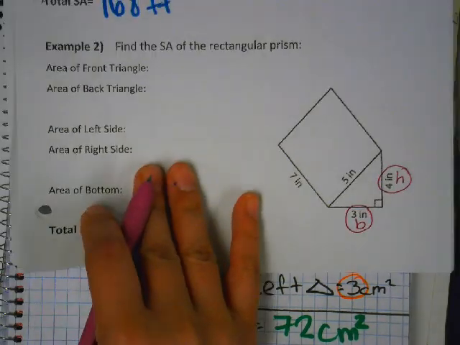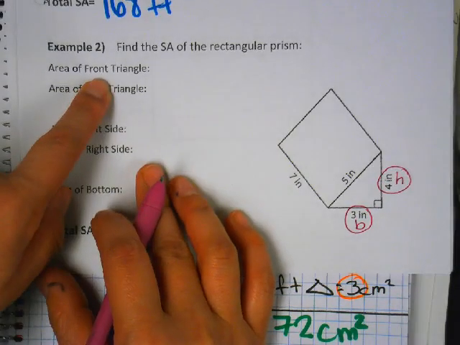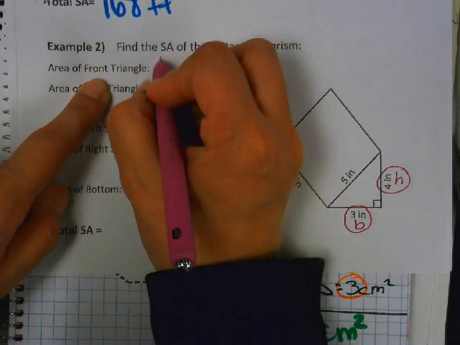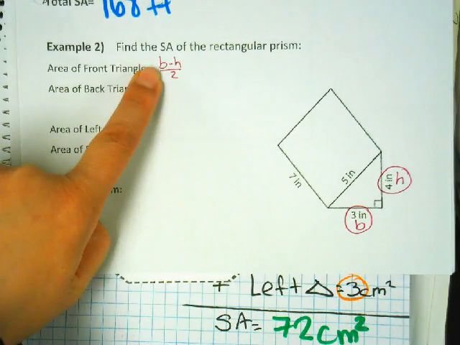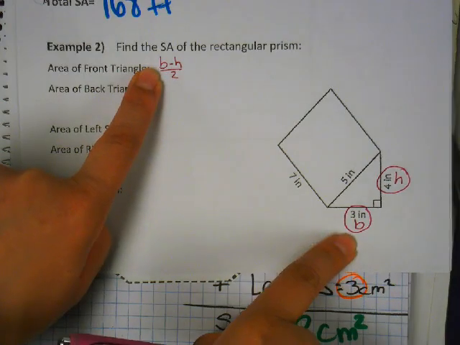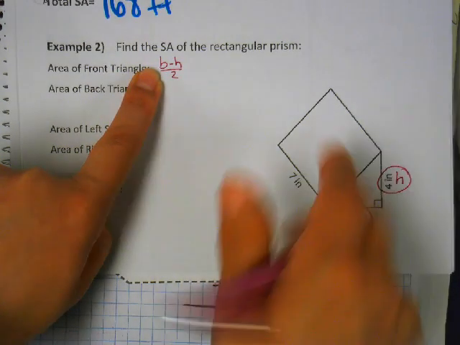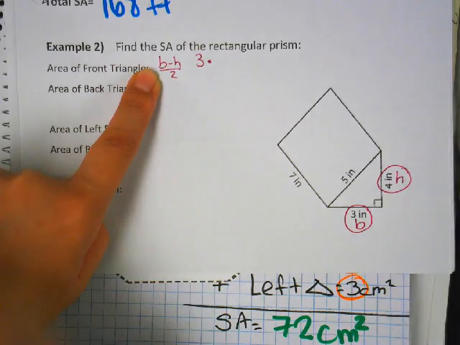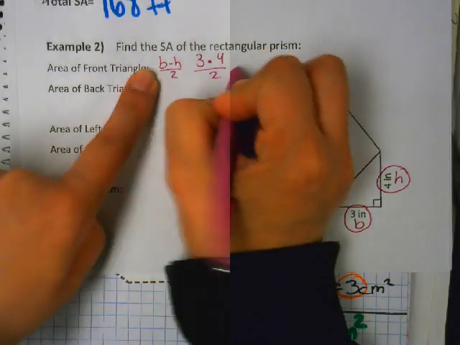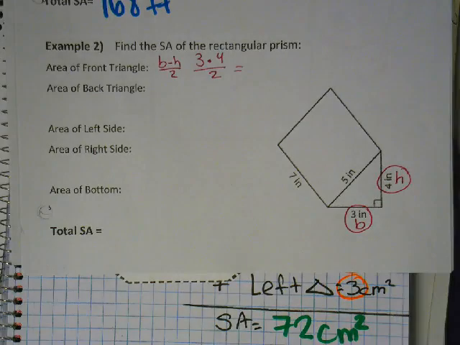Okay. Area of the front triangle is base times height divided by 2. We did that in the do now. What's the base of my triangle? 3. Times, what's the height of my triangle? 4. Divided by 2. Tell me what that equals. 6.